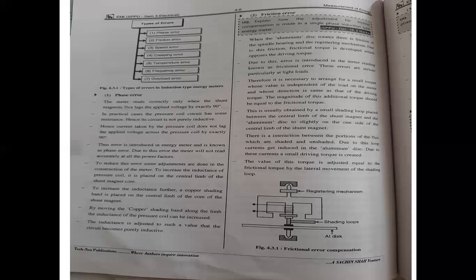Due to this error, the meter will not read accurately at all power factors. Means as the power factor changes, the meter reading should also change accordingly. To reduce this error, some adjustments are made in the construction of the meter. To increase the inductance of the pressure coil, it is placed on the central limb of the shunt magnet core.